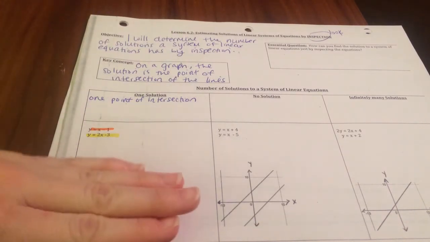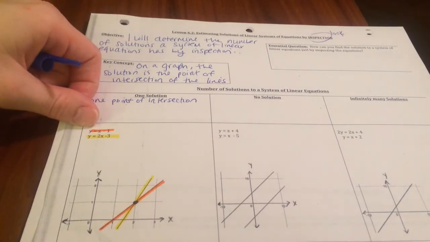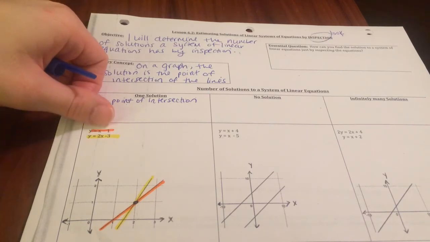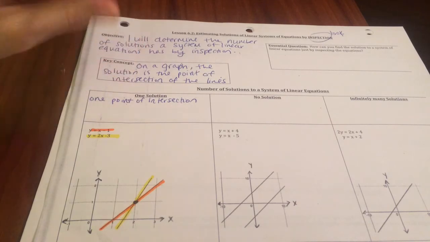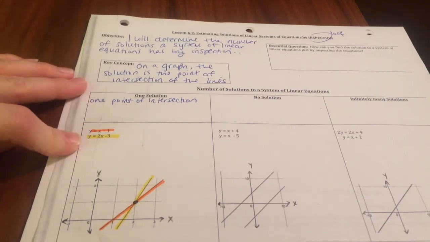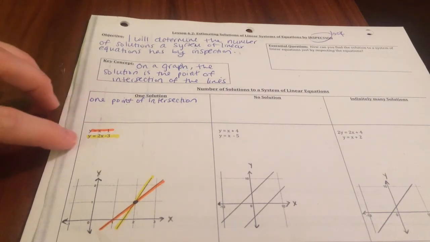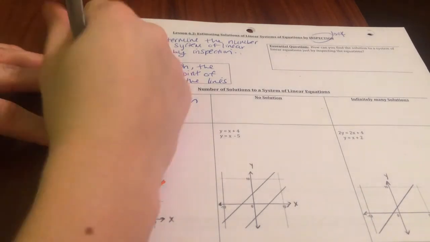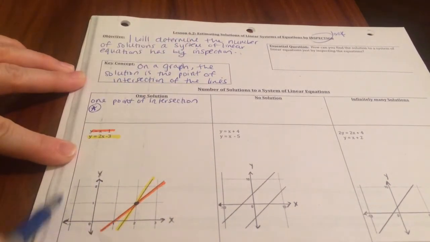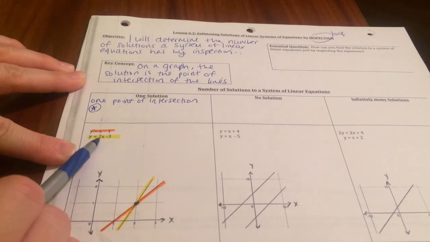Let's say we didn't have the graph though and we just had the system of equations, y equals x minus 1 and y equals 2x minus 3. The way that you would know, this is very important, that there's only one solution is you want to check the slopes and the y-intercepts. For there to be one solution, this is really important, because we might not always be given the graph, we might just be given the system of equations.